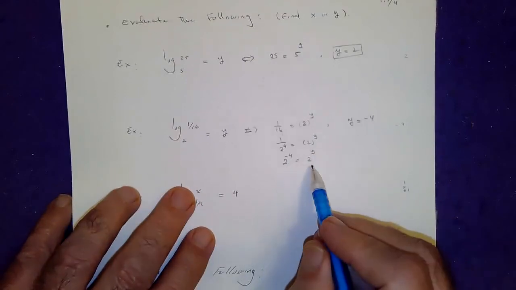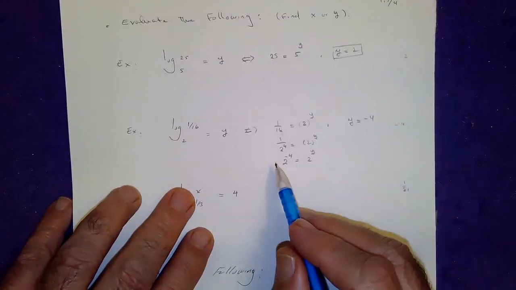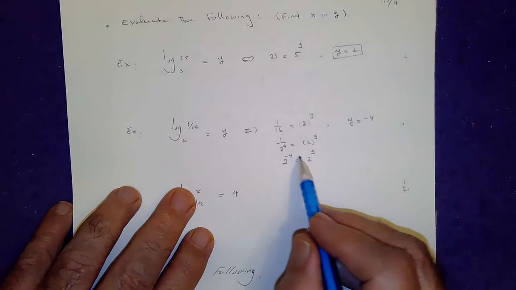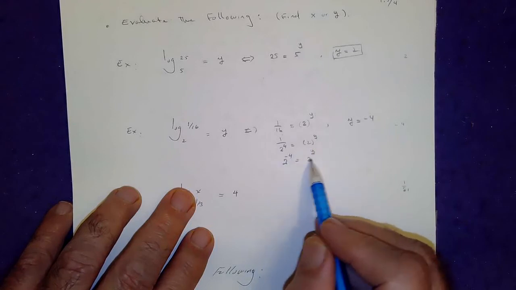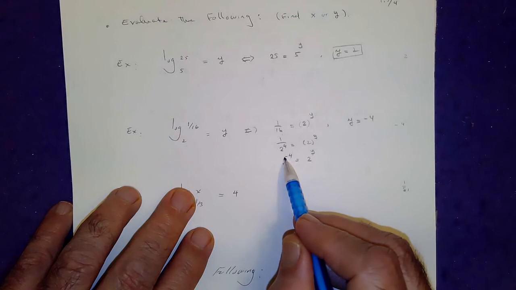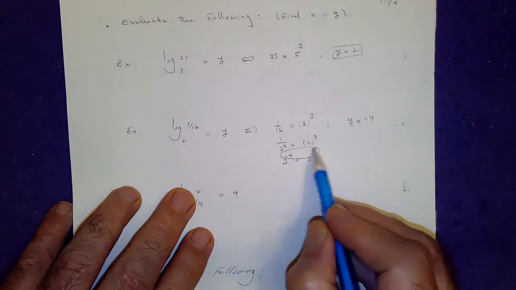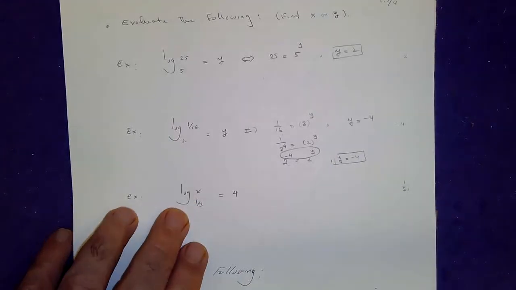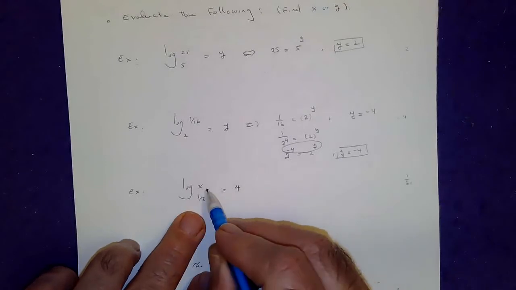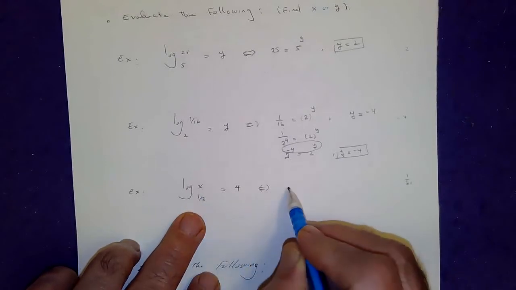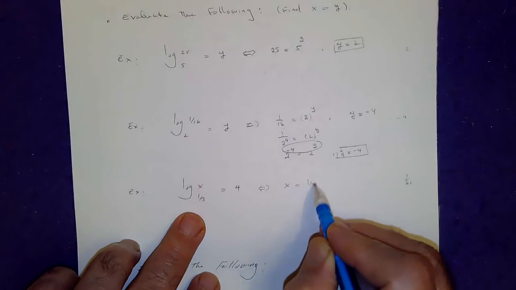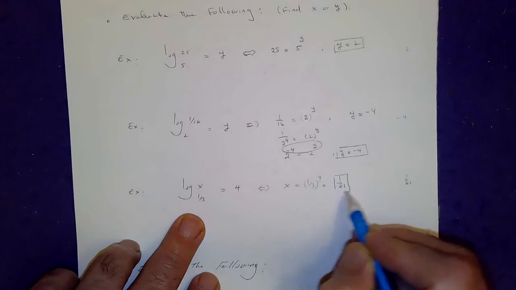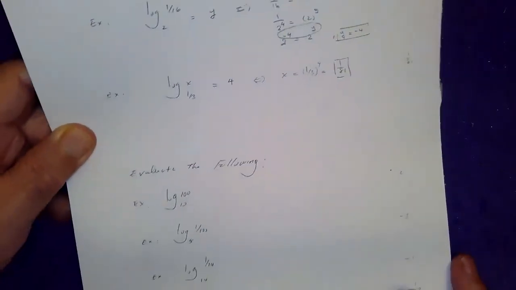Check this out. I have two exponents, one on the left, one on the right. They have the same base. For two exponents to be equal, they have to have the same base and same powers. So all I do is set the powers equal, and lo and behold, I get the same answer, negative 4. What about this one? What's x equal to? If I change this to exponential form, x is equal to 1/3 to the power of 4, which is 1 over 81. Do you see it? I don't even use calculators.